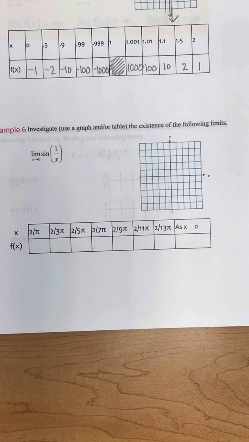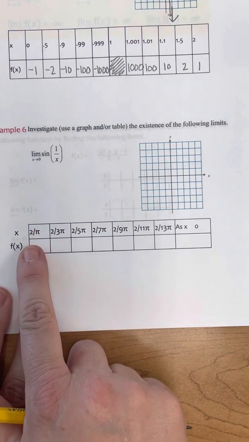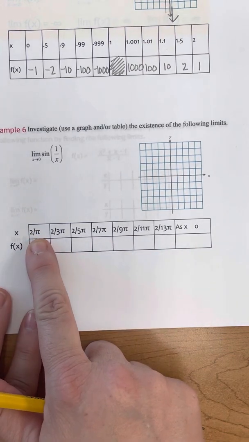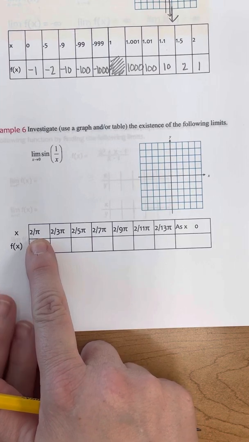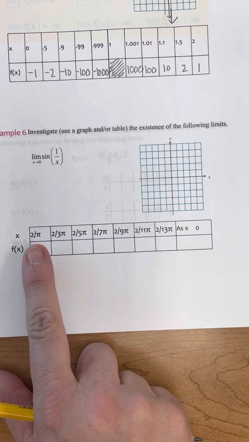Now let's take a look at this next one. If I look right here, and I've plugged in some kind of odd looking things, right? So I've got 2 over pi, 2 over 3 pi, 2 over 5 pi.